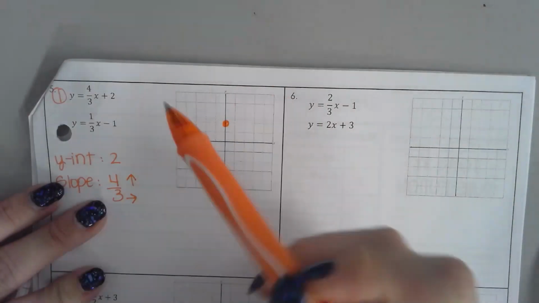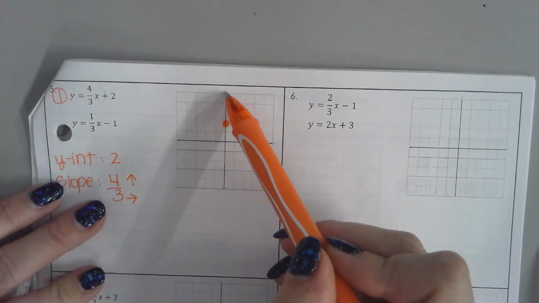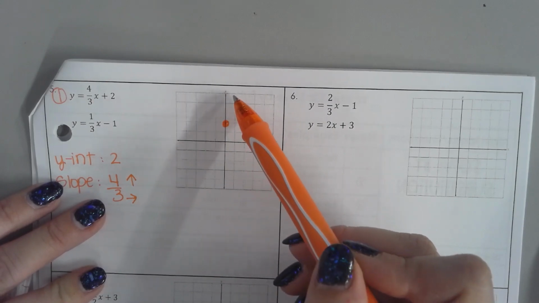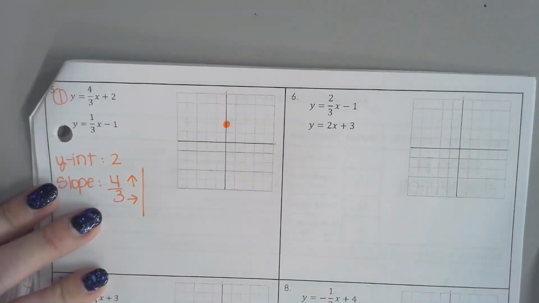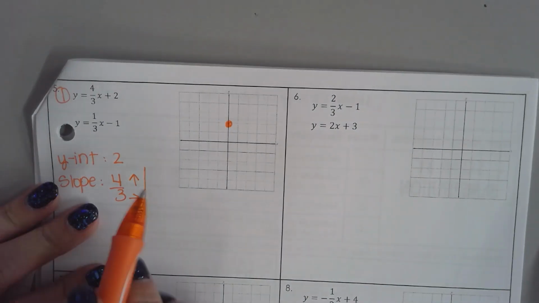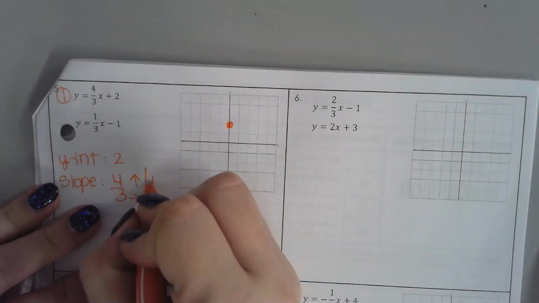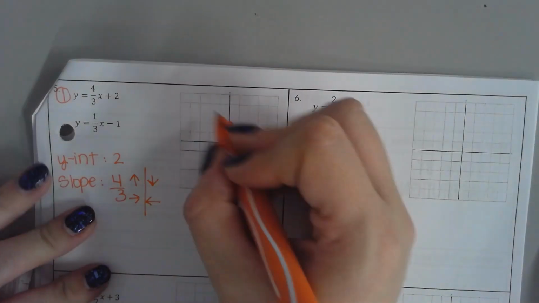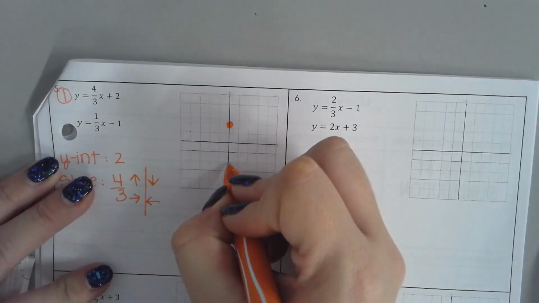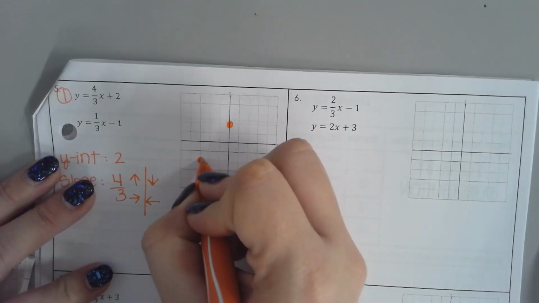So when I start to count up 4, I do run out of room. So this is a case where you have to change directions. Instead of going up, I go down, and instead of going right, I go left. So down 4, left 3.